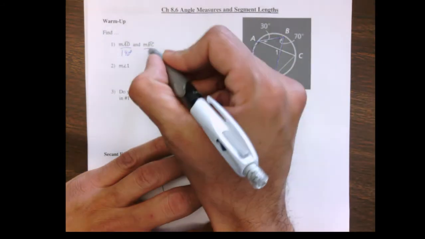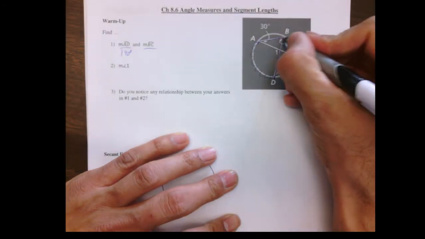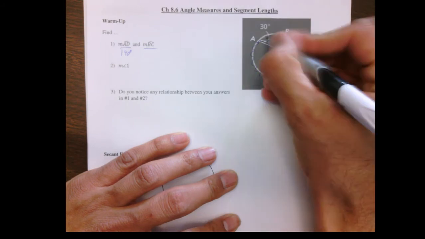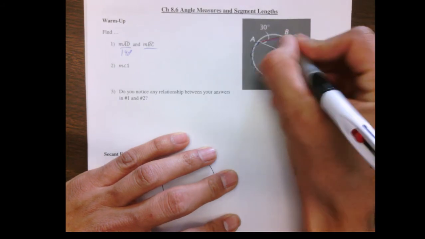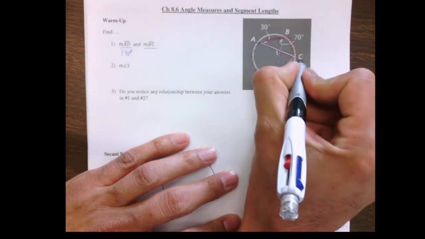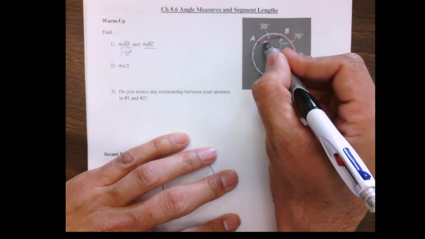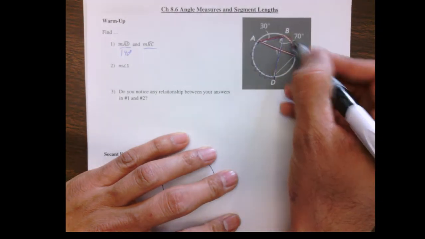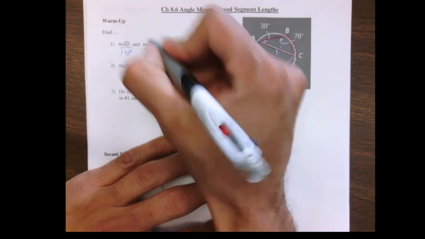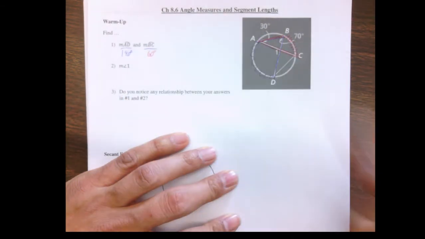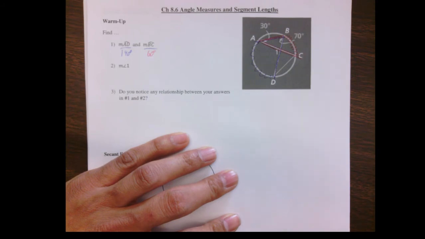And then arc BC, which is over here, is intercepted by this angle, angle A. And if angle A is 30, the arc that it intercepts is going to be twice that, so that's going to be 60. And then let's go over here to angle 1.